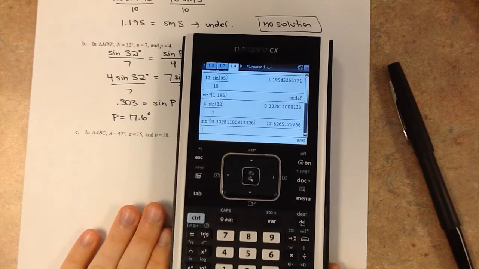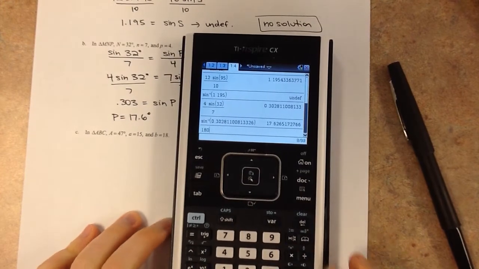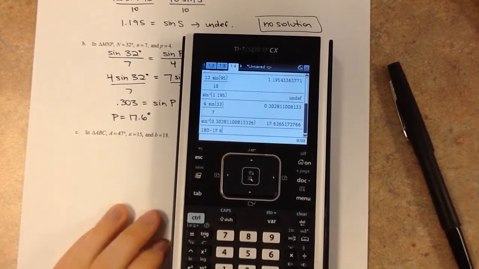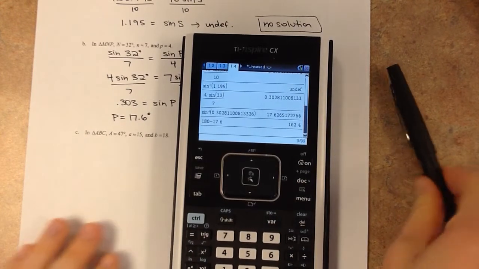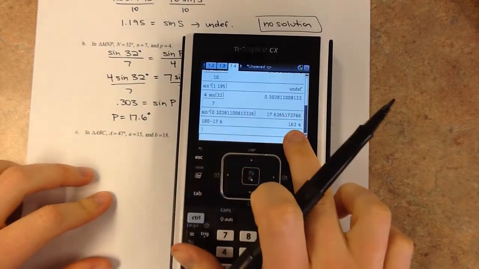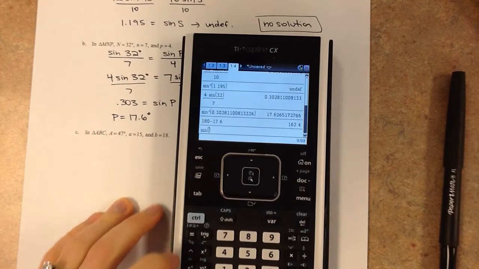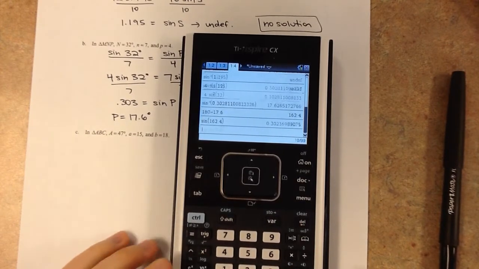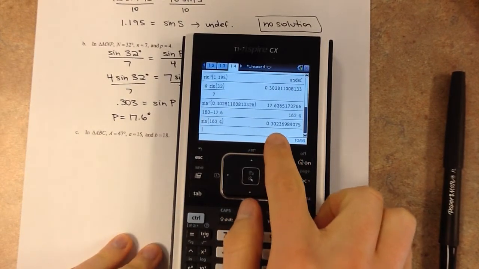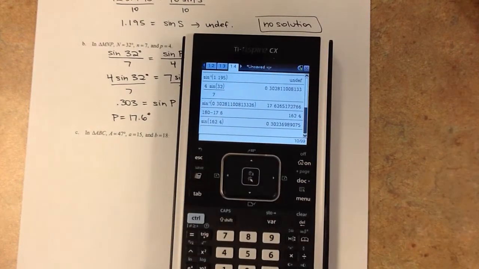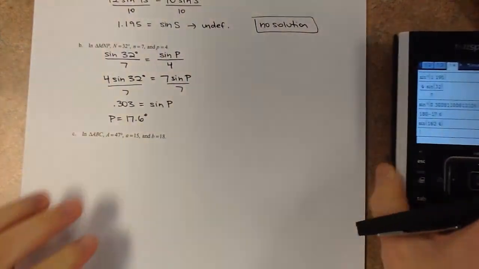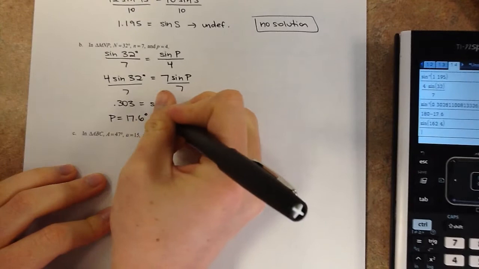And the way you find your reference angle in the second quadrant is you do 180 minus the angle you just got. Okay, so it could be 17.6, but it could also be this. I'll show you. Sine of that actually comes out to be the same thing. So see how you get the exact same sine for this one and for this one? So it could also be 162.4.